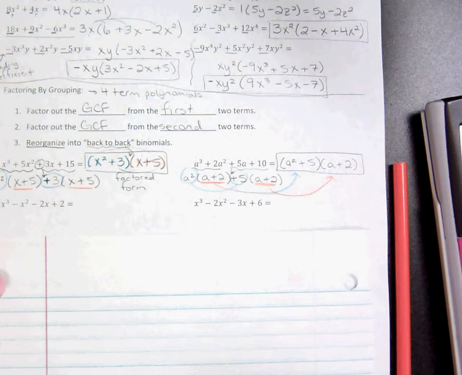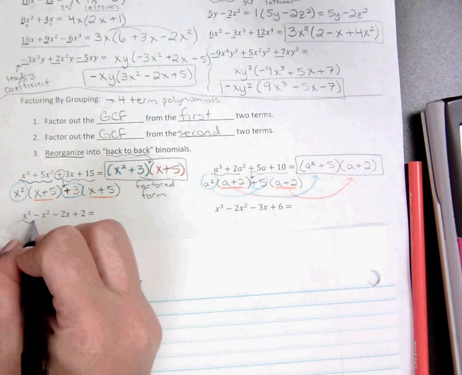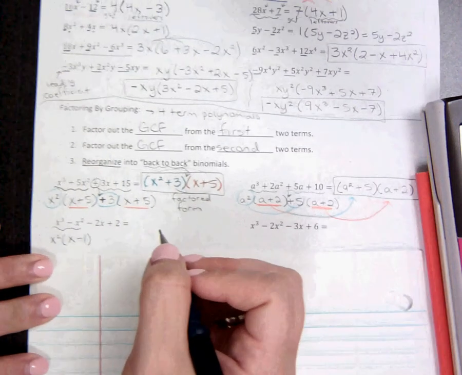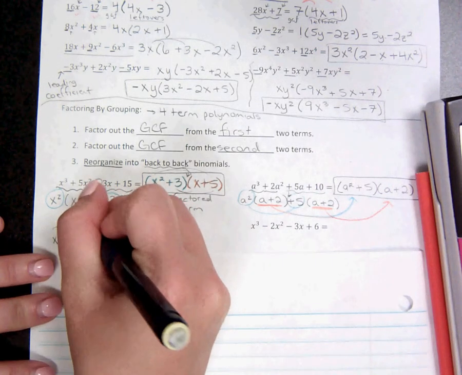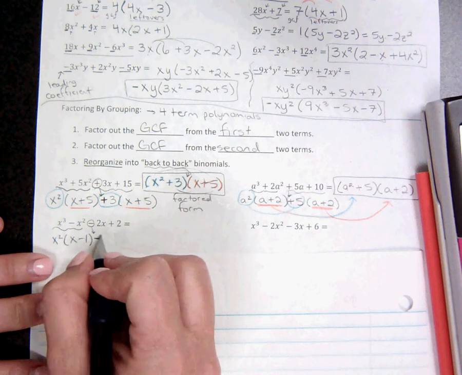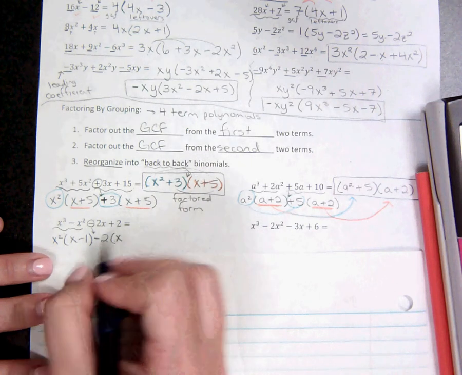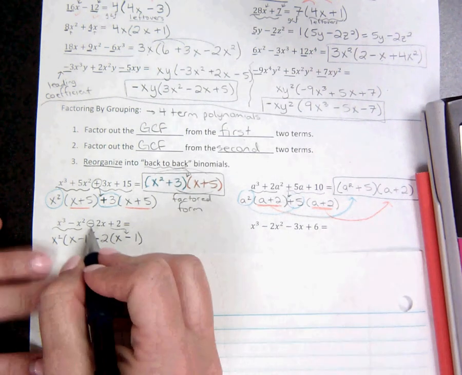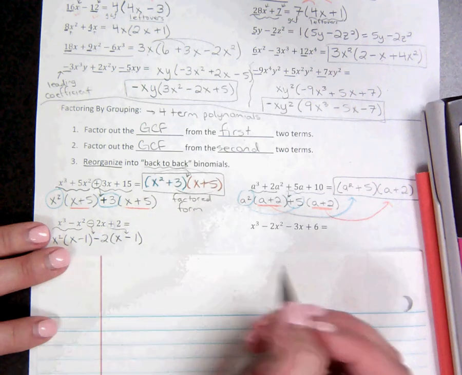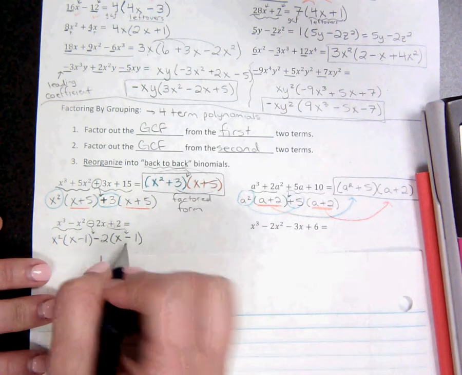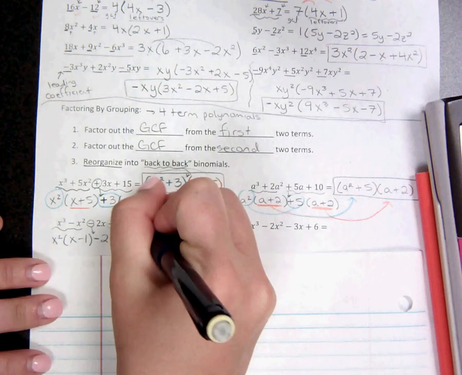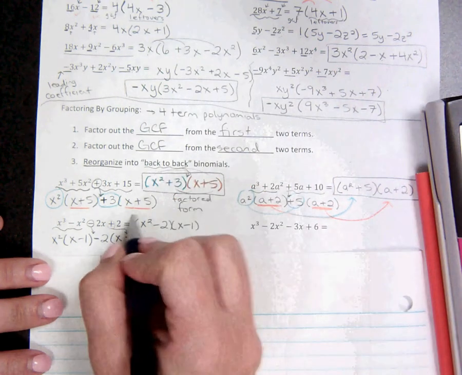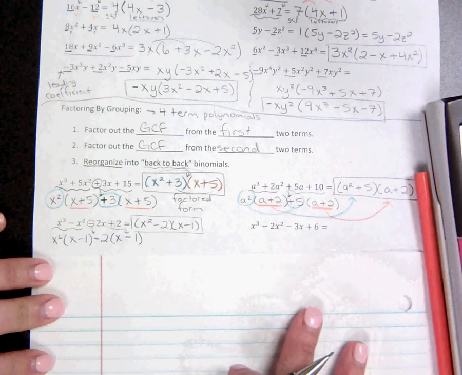So let's see, we have x to the third minus x squared. They have an x squared in common. That leaves me x minus 1. And then I'm going to take this minus and bring it down. Between 2 and 2 I can take out a 2. Because I took out a subtraction, that addition is going to change to subtraction. So if you take out a negative, it changes the sign of the second piece. So then my leftovers match, and I'm going to write it x squared minus 2 times x minus 1. And that is again what we call factored form.